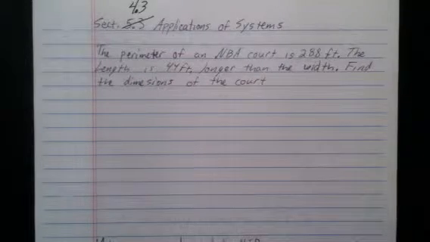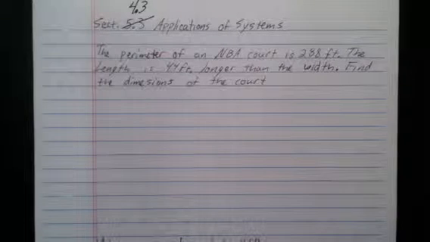So our first example, we have the perimeter of an NBA basketball court is 288 feet. Perimeter meaning the distance around the rectangular court. The length is 44 feet longer than the width. Find the dimensions of the court.